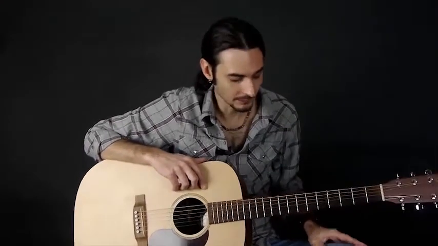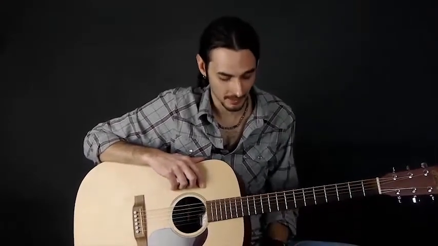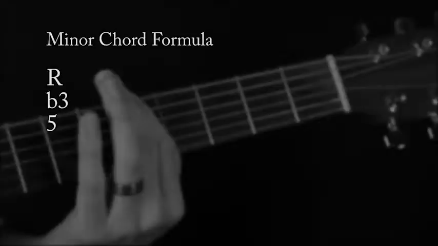Next chord we're going to talk about is a minor chord. So the chord formula for a minor chord is, again, based off the major scale. We're going to do an E minor chord. So we take our E major scale, and we know that the formula for an E minor chord is the root note, the flat third, and the fifth.